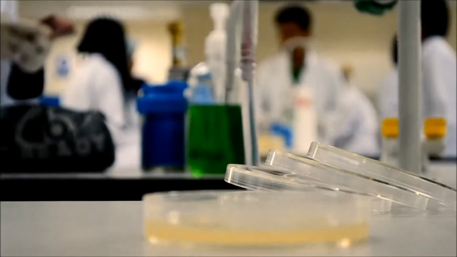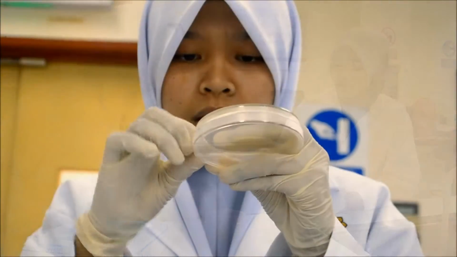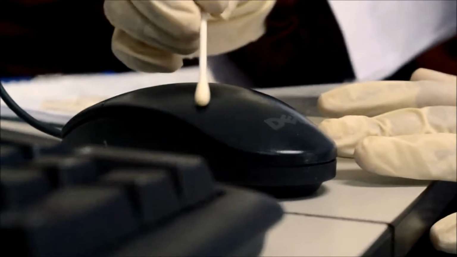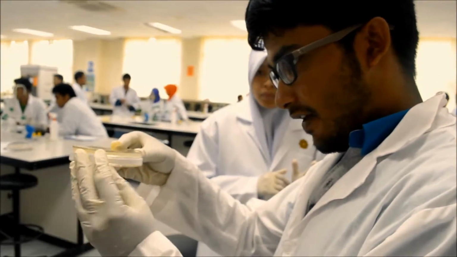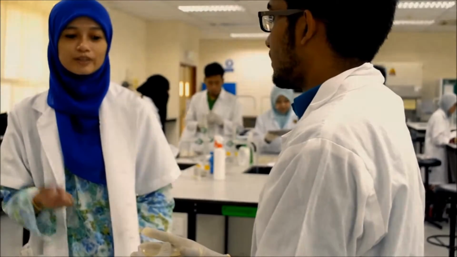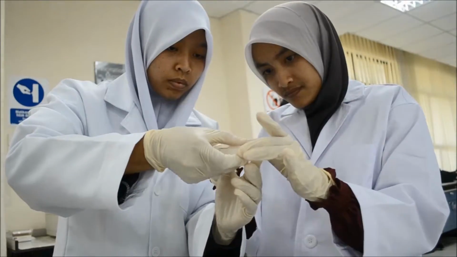Microorganisms are organisms that cannot be seen with bare eyes. We observe that microorganisms are around us, for instance on the doorknob, on your laptop, and on your mouse. We conducted some experiments that show that microorganisms are around us. Microorganisms have different morphologies: some are smooth, some are wrinkled, some are contoured, some are concentric.